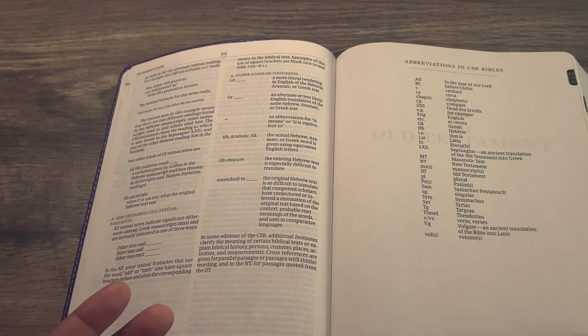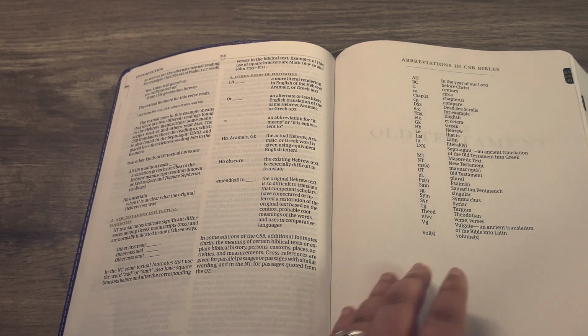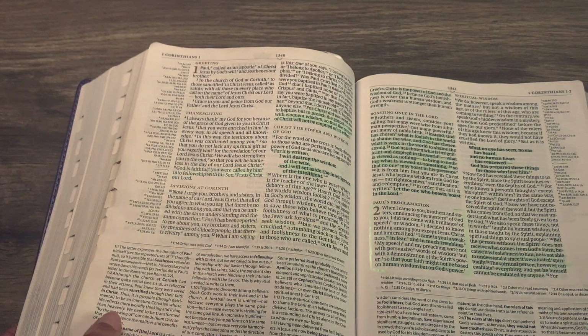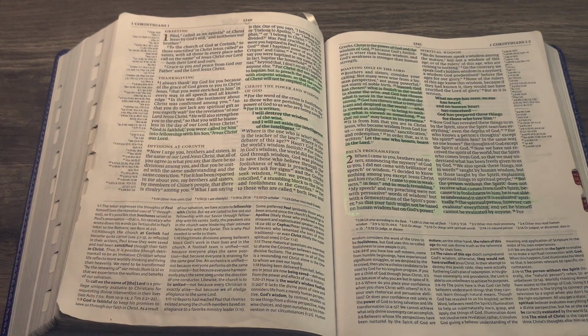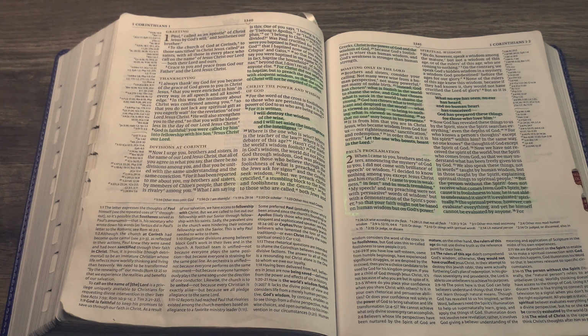So it really goes into a lot of detail in how to use that particular study Bible. So be sure that you read the introductory information in your study Bible on how to use footnotes and even how to use the cross references as well.